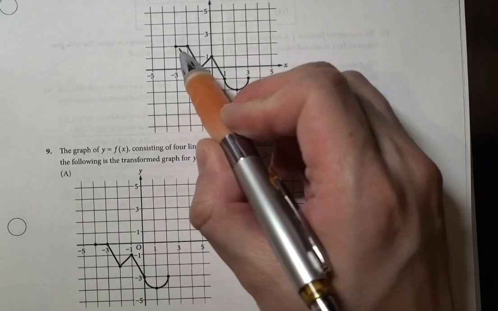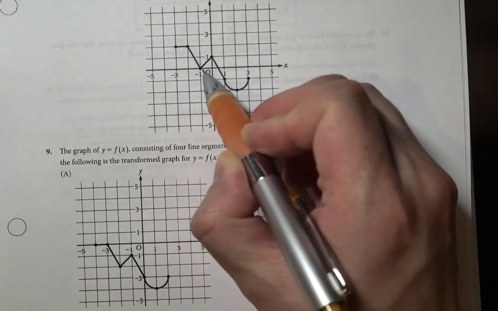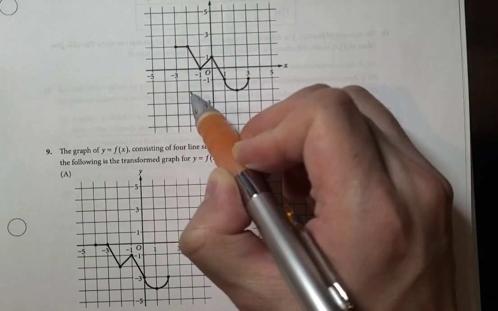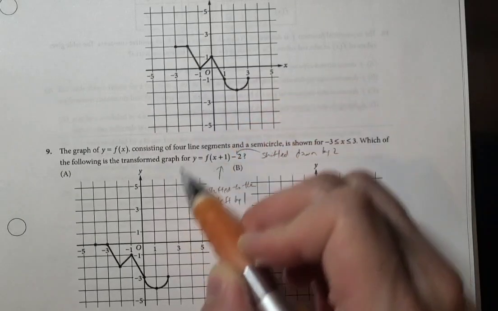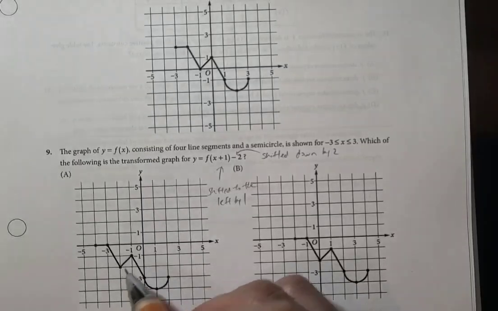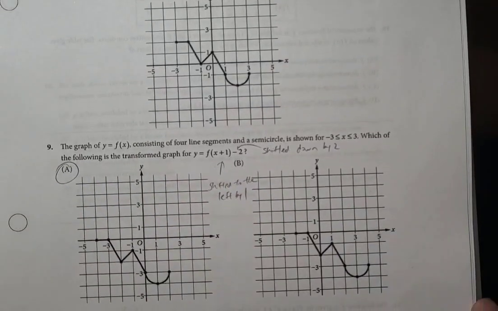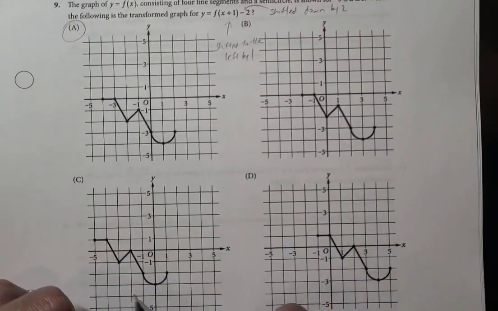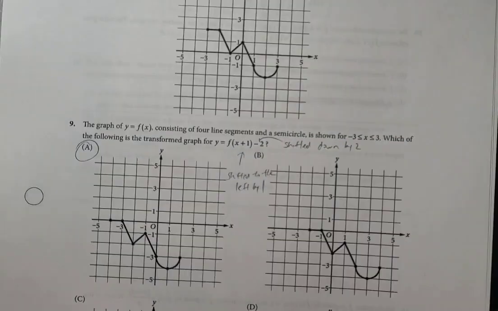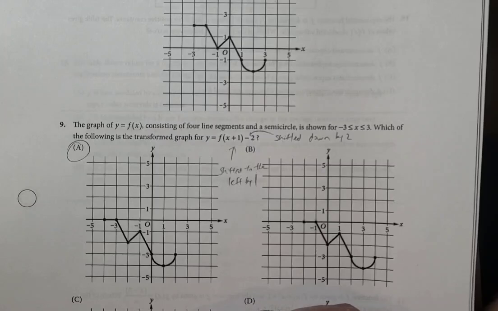We can even take this point, for example. If we shift it down by 2 and then to the left by 1, it should be at -2, comma, -2. So it kind of looks like this one actually. So is it just A? It looks like it is. Notice how the other ones don't have that point over here. This is how we transform functions.